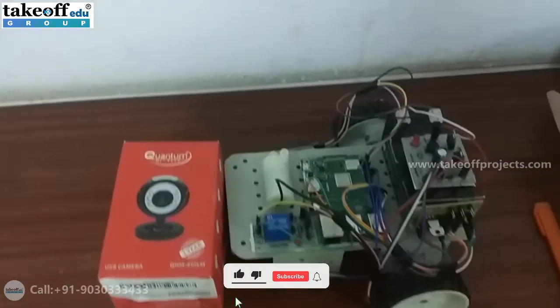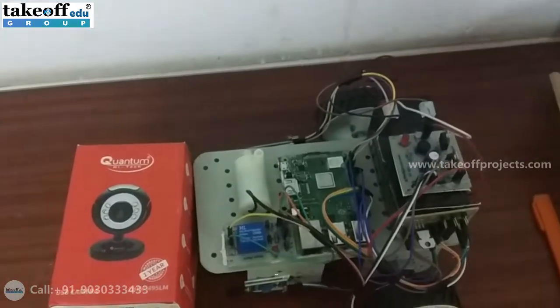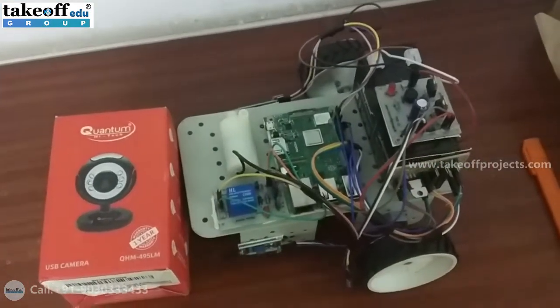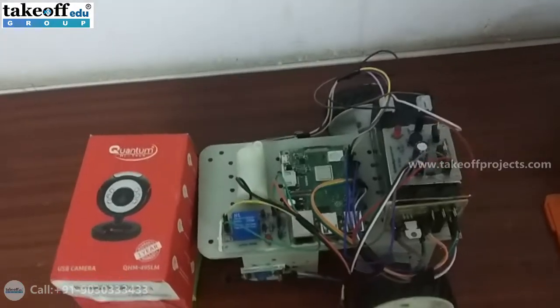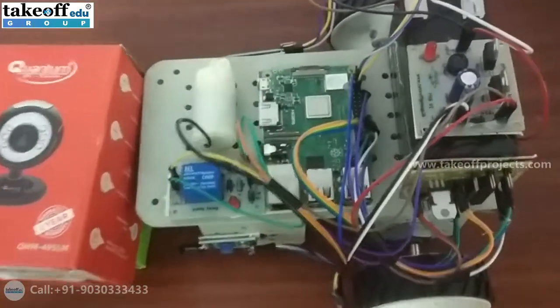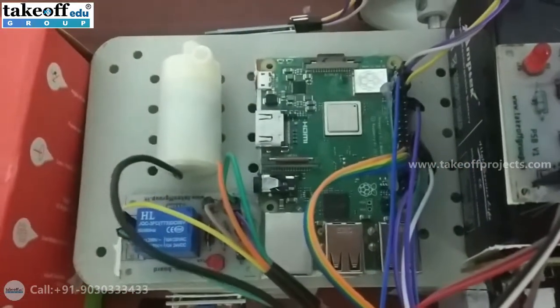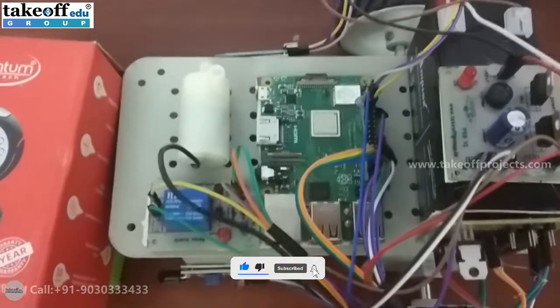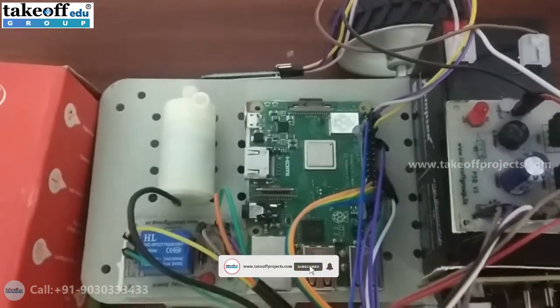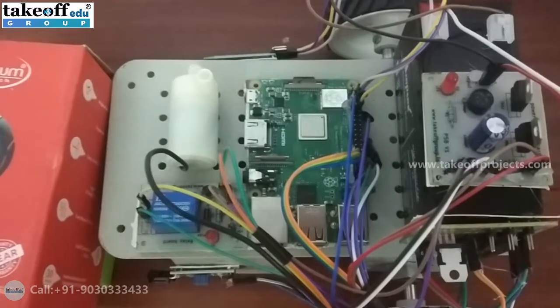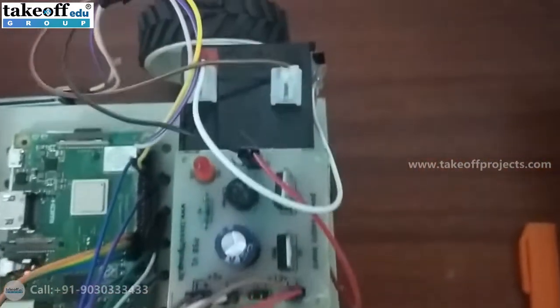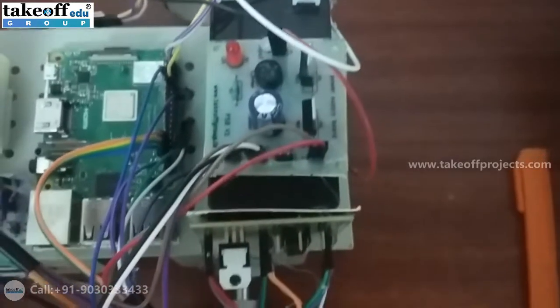Hello everyone, today our project is on voice controlled fire extinguisher robotic vehicle. In this we have used a Raspberry Pi as a main microcontroller, where it has its inbuilt operating system, and we execute the code in Python 3 IDLE.